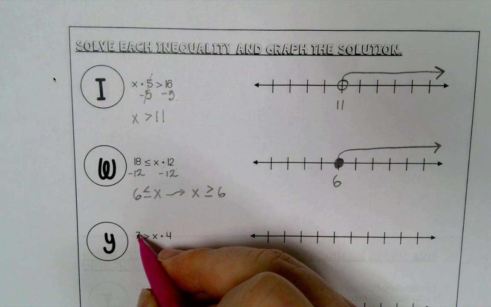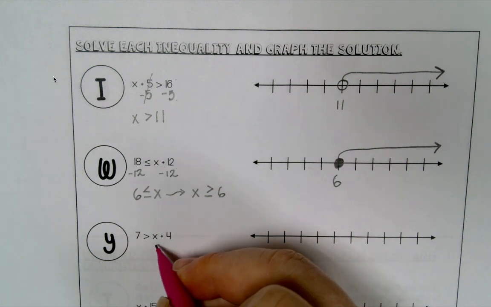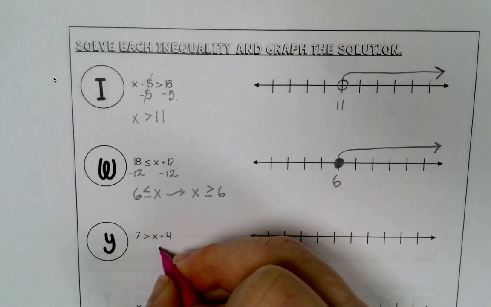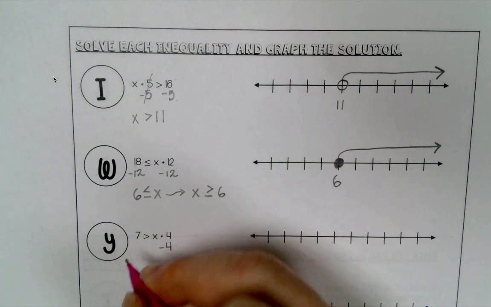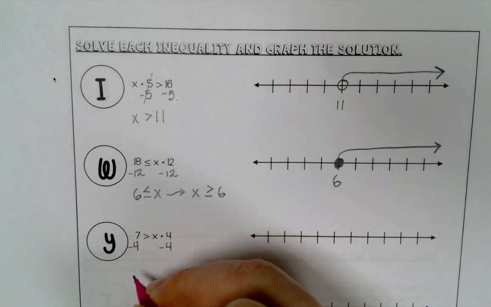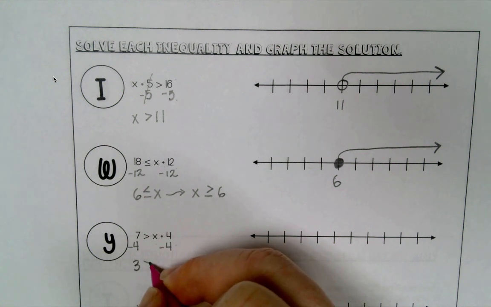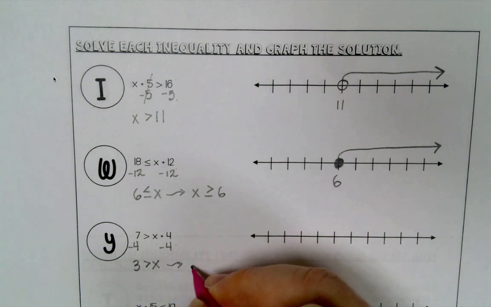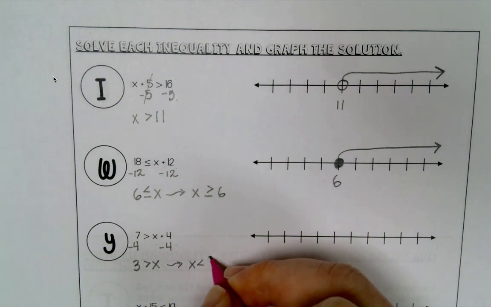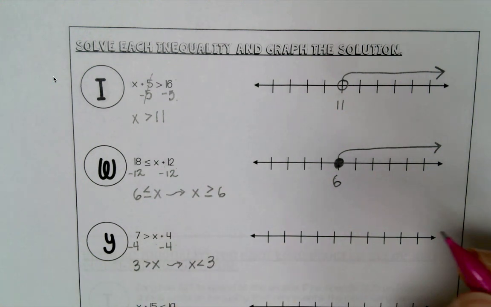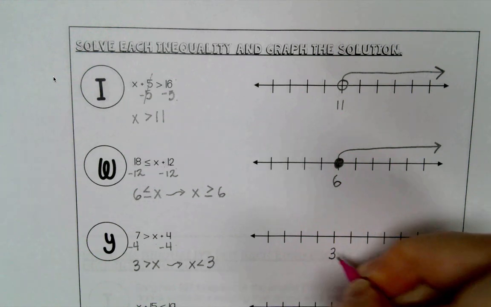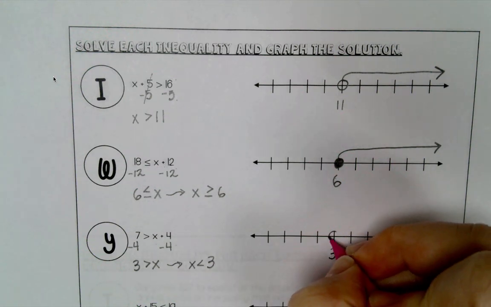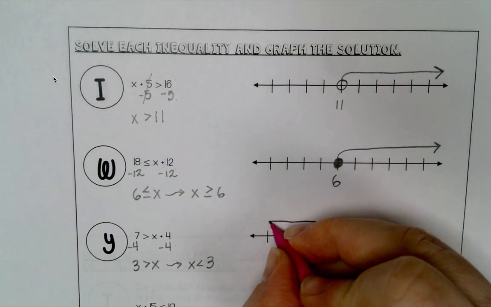Now I have 7 is greater than x plus 4. So let's simplify. I'm applying the subtraction property of equality by subtracting 4 from each side. So I get 3 is greater than x. So I'm going to flip it again. X is less than 3. So I'm going to come over here, put my 3, less than is open circle, and x is less than.